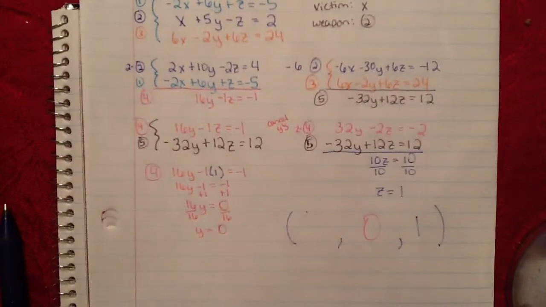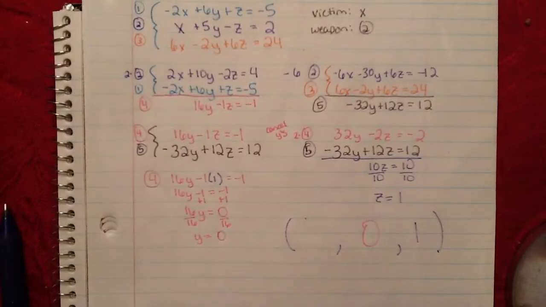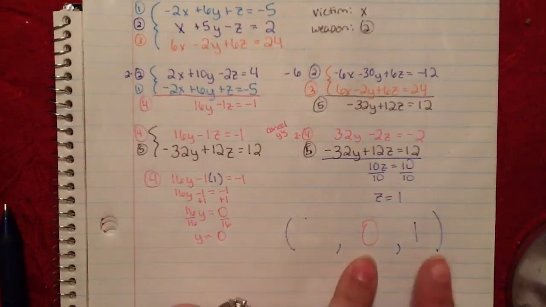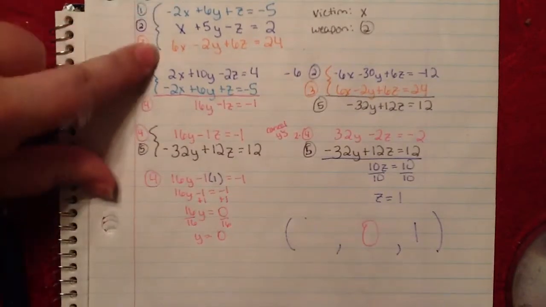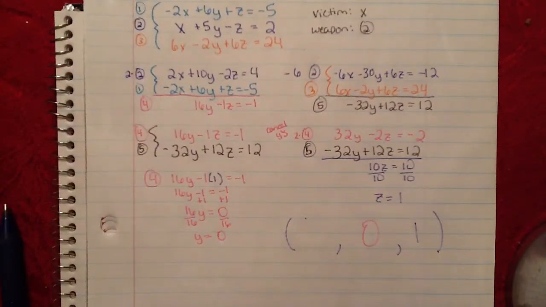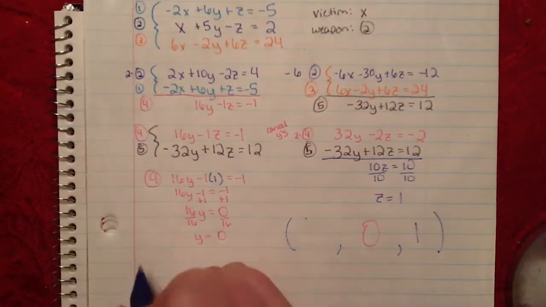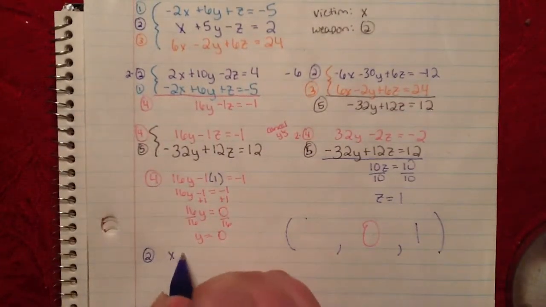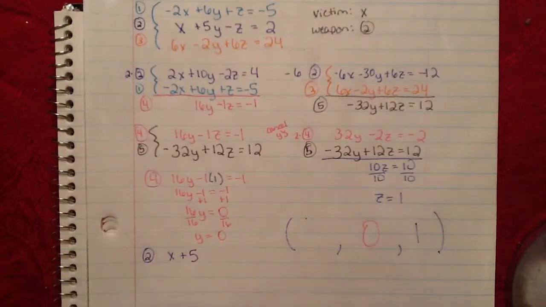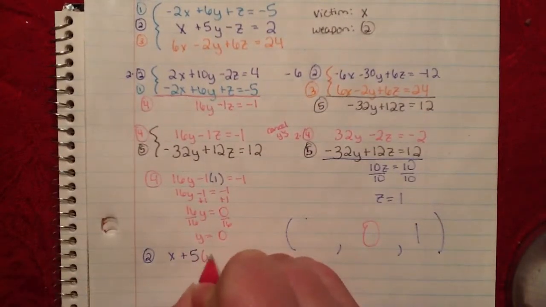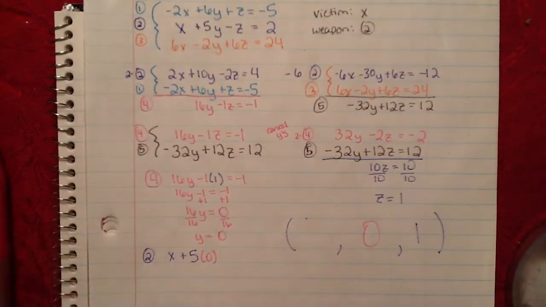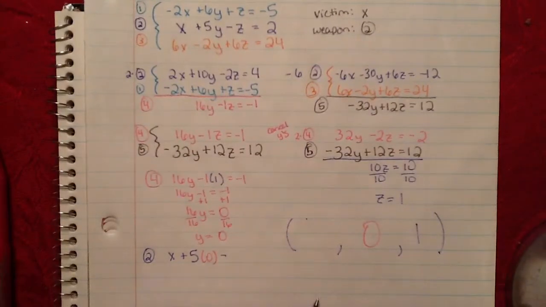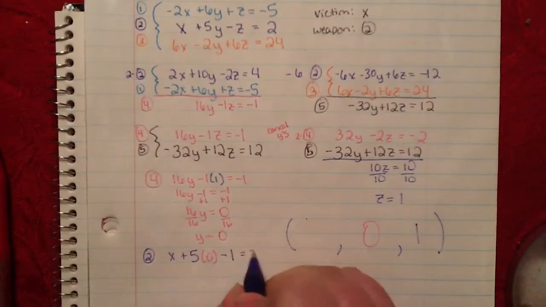And then, like I said, we're still stepping back up, so we are going to plug our 0 for y and our 1 for z into one of our original problems. I'm going to use equation 2 because it's just got an x and then I won't have to divide by anything. So I've got x plus 5y, which is 0, minus z, which is 1, and that gives me 2.